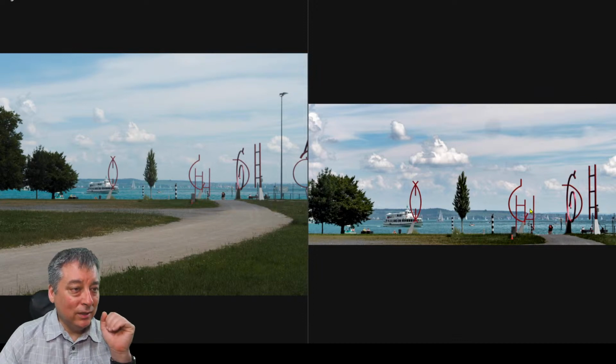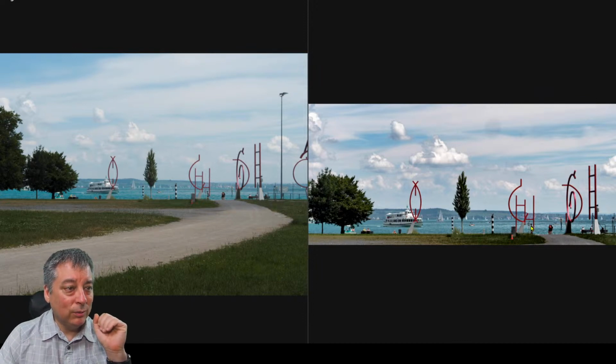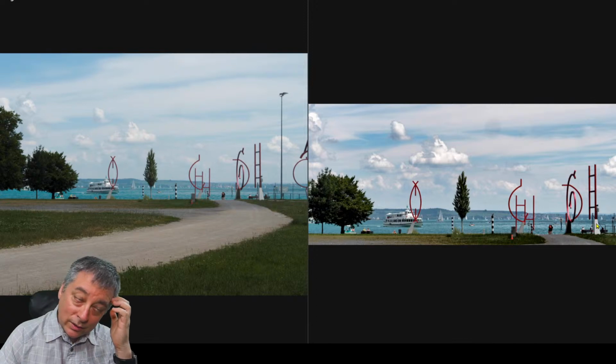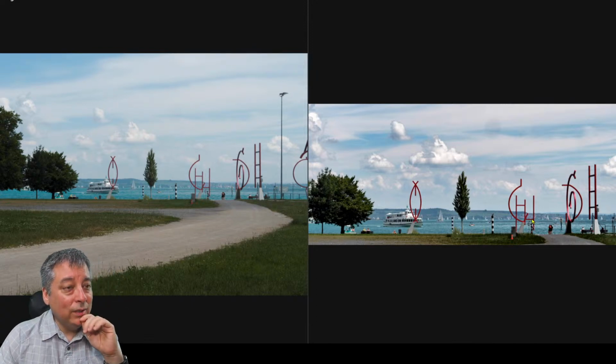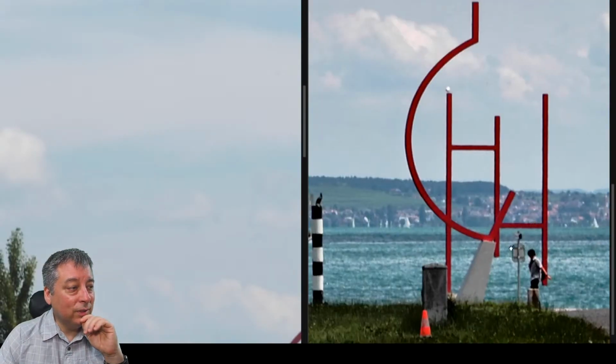You just need to watch your focus point, Roman, somehow. I would have probably focused on this tree or on this boat to really get it sharp, because your aperture and your shutter speed are perfect. So I'm not sure why these are a little bit soft.